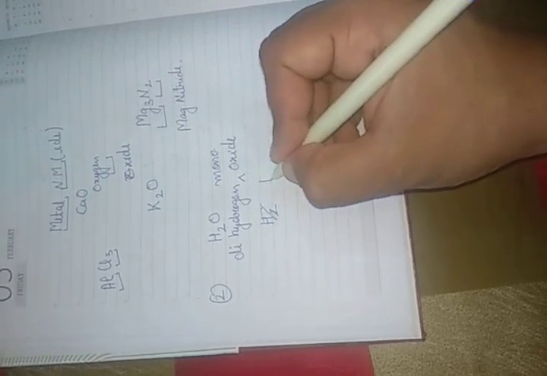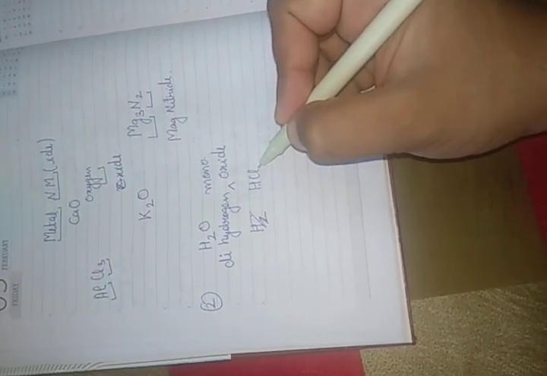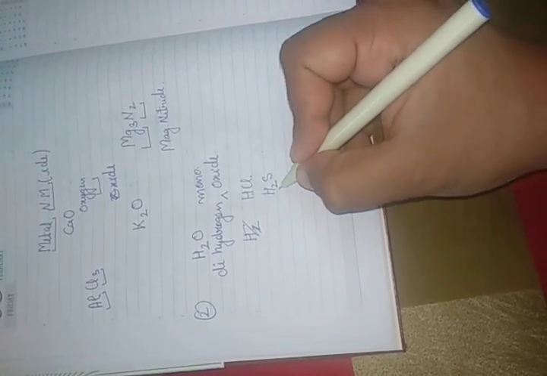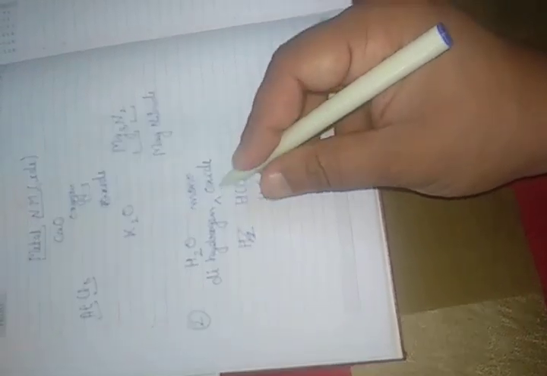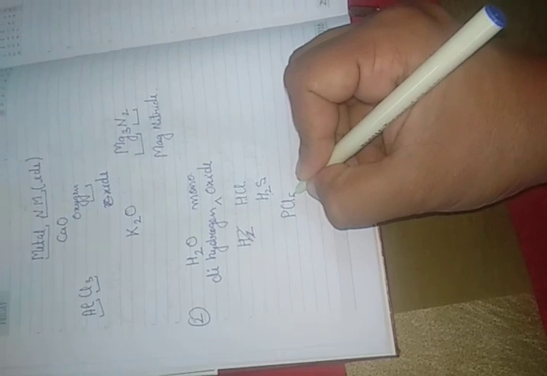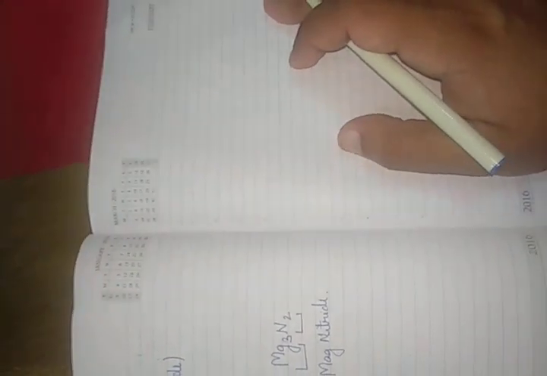HCl. We take the example of HCl. So this is monohydrogen chloride. Clear? For example this: so this is dihydrogen sulfide. Clear? If there are two, like PCl5, phosphorus pentachloride. This is when there are two non-metals.